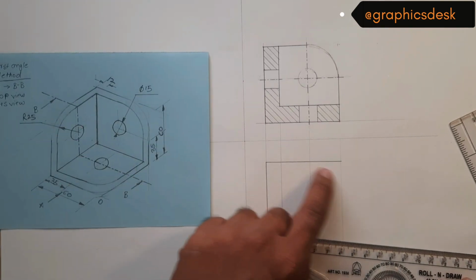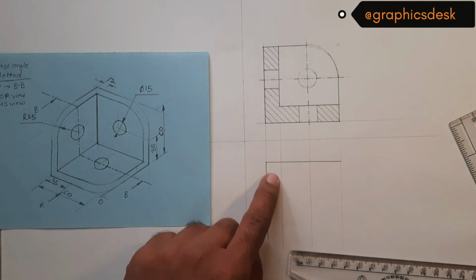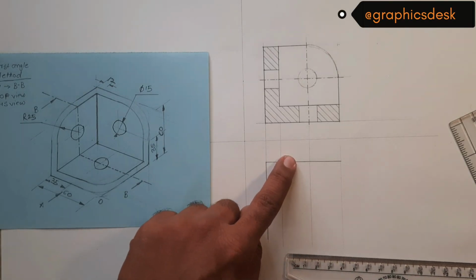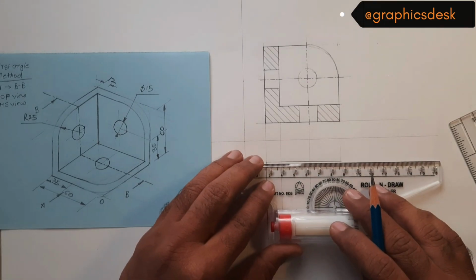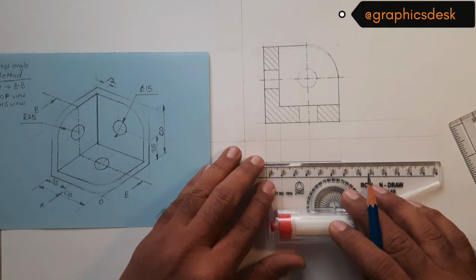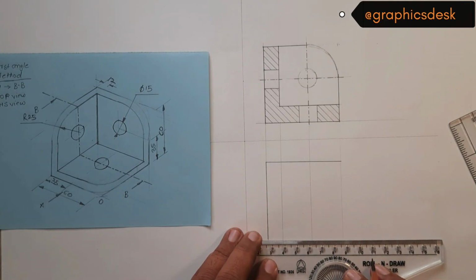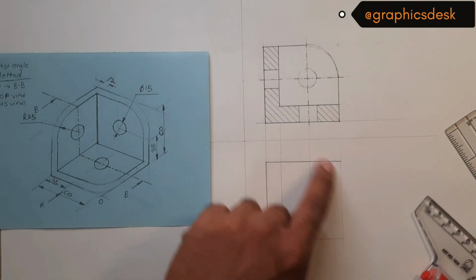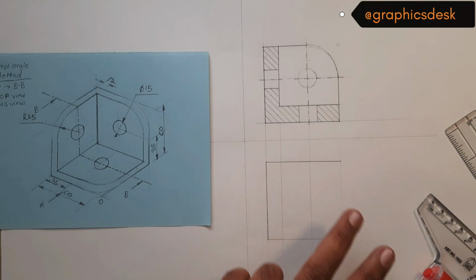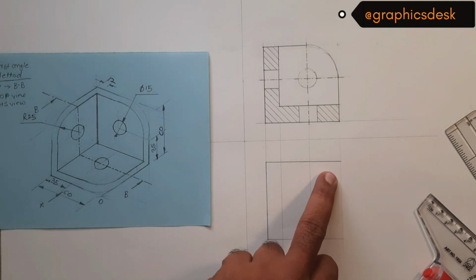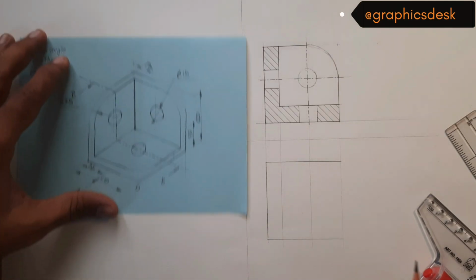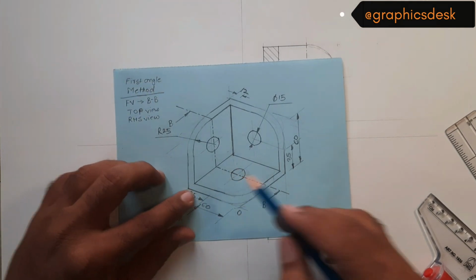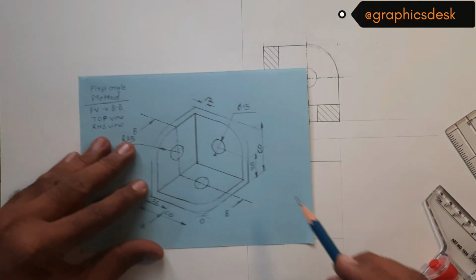And as I said, it is again a square or geometry within the square. So let me complete the square first, and then we'll see what all details we'll have to enter in it. So this is our square, and our entire geometry would lie within it. Now in the top view, what we have visible is this face, which is essentially this one.